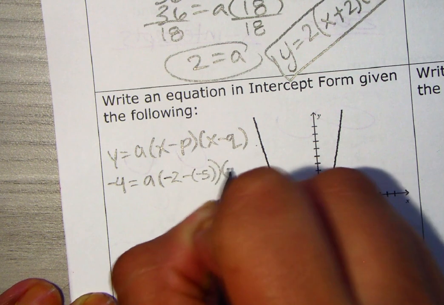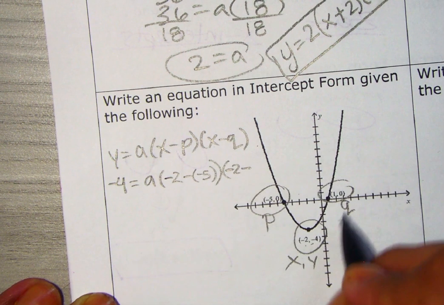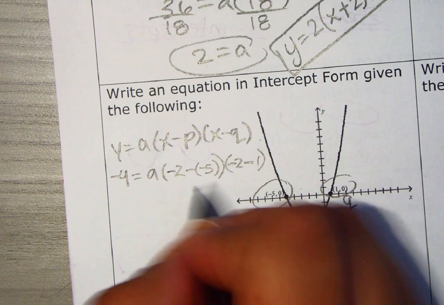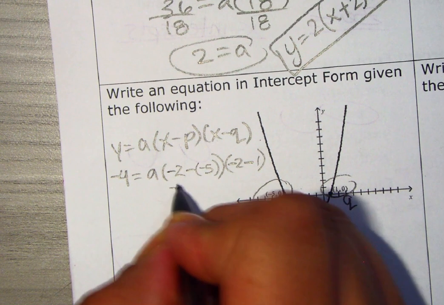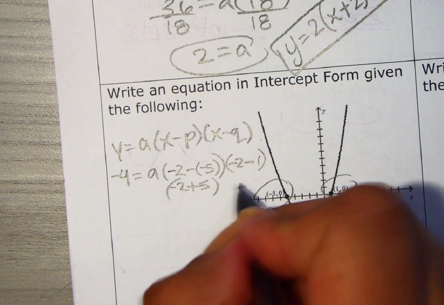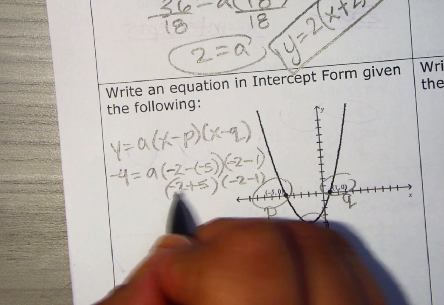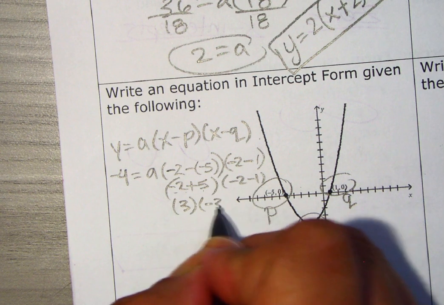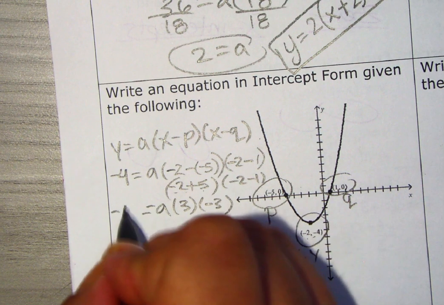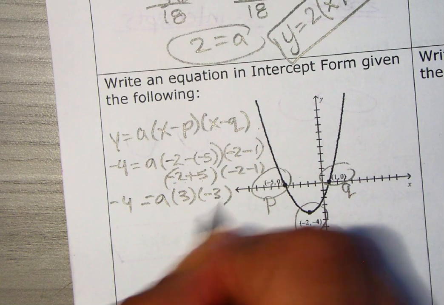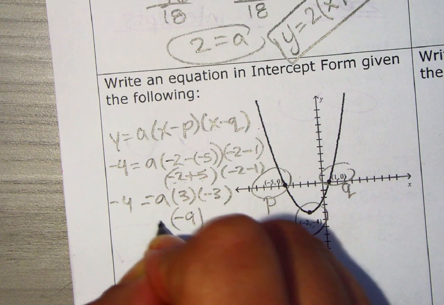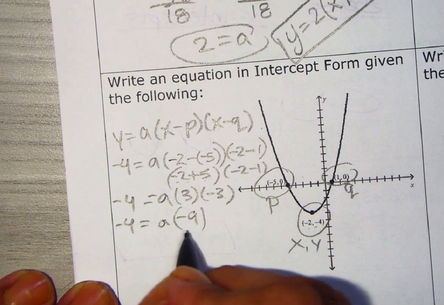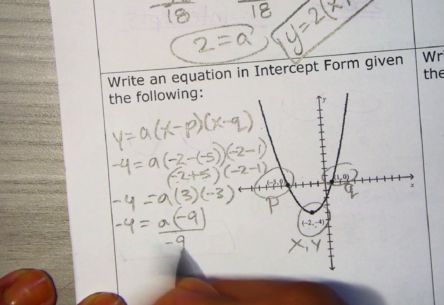And then negative 2 is your X minus your Q, which is 1. Okay, so let's simplify. Double negative means we add, so negative 2 plus 5 is 3, and negative 2 minus 1 is negative 3. And then 3 times negative 3 is negative 9. And here we have a division of negative 9 on both sides.